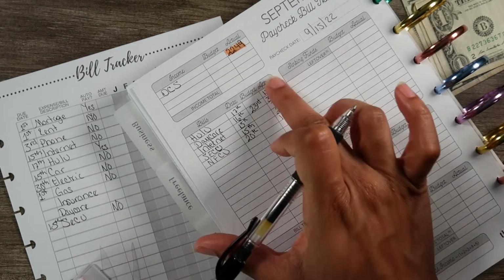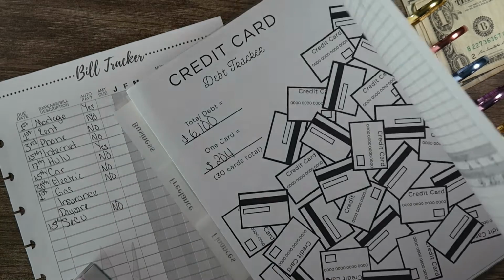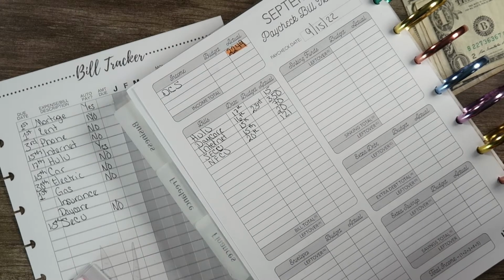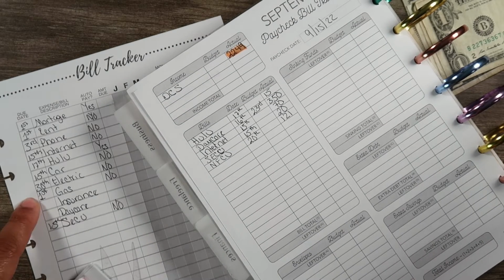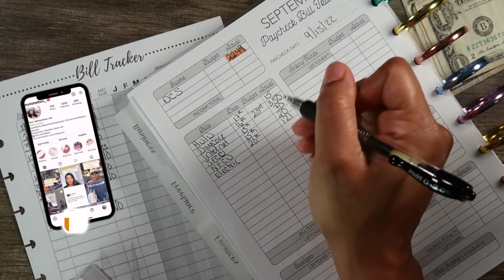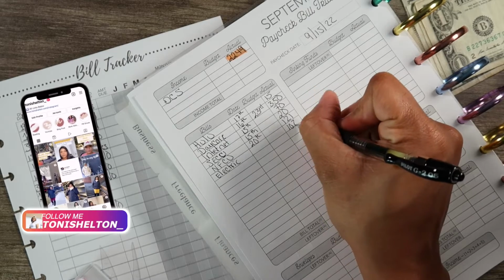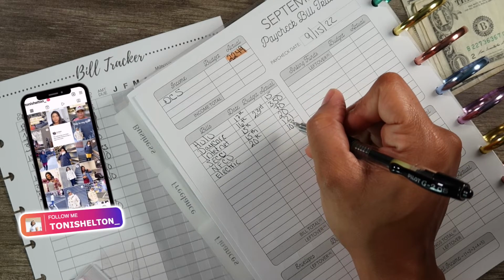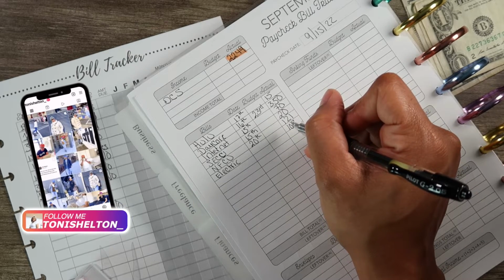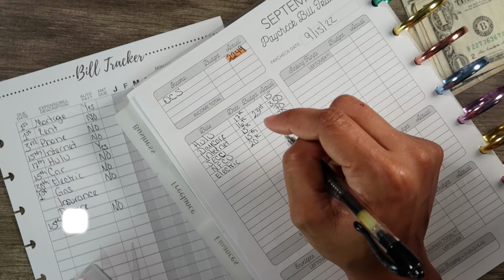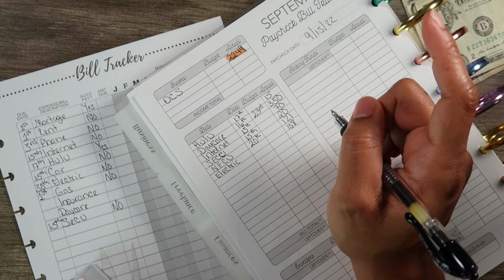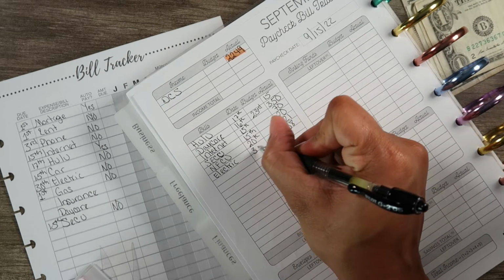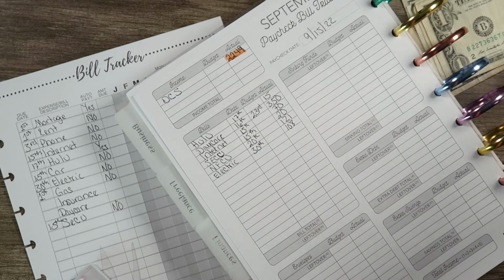Cool. So what I'm gonna do now is add all of this up. Oh, I'm missing a bill. Electric. It is $108 and it's actually due on the 3rd. I think I'm gonna pay it early, so I'll put the 30th. Yeah, I'll go ahead and pay it now.